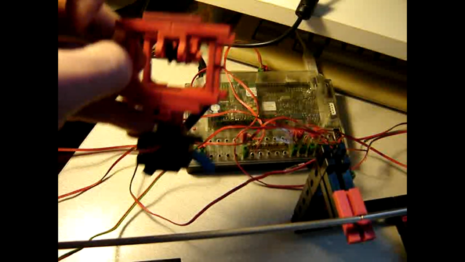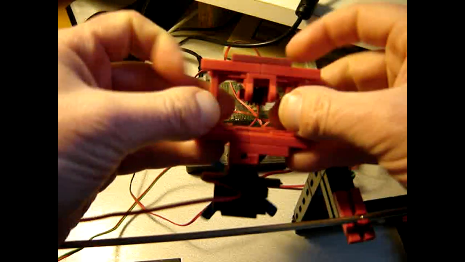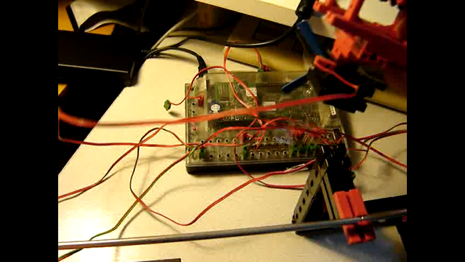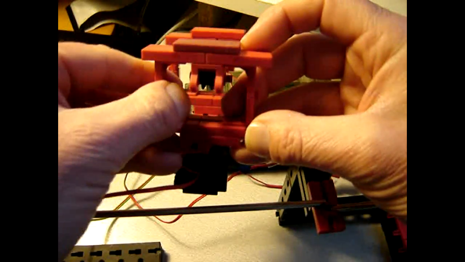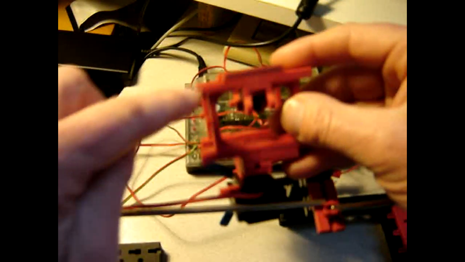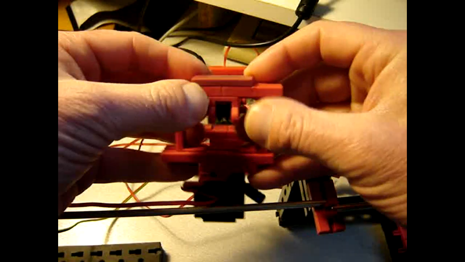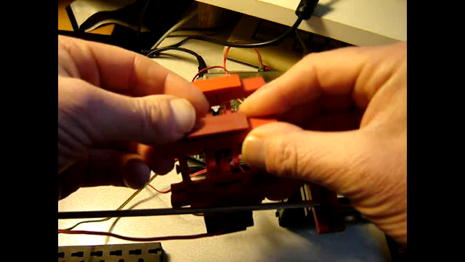The last part of this big reconstruction is the carriage. Right now it can't stay like this because of the support, and the direction being like this, this has to go. So let's take it apart.